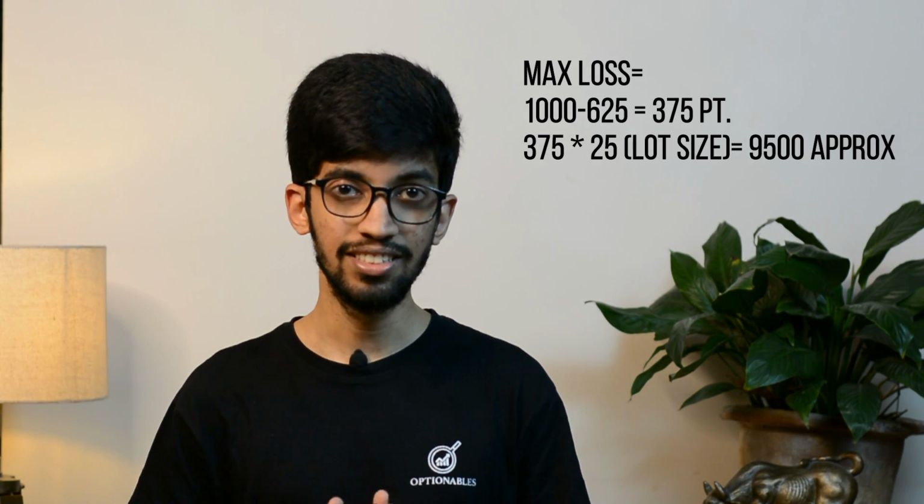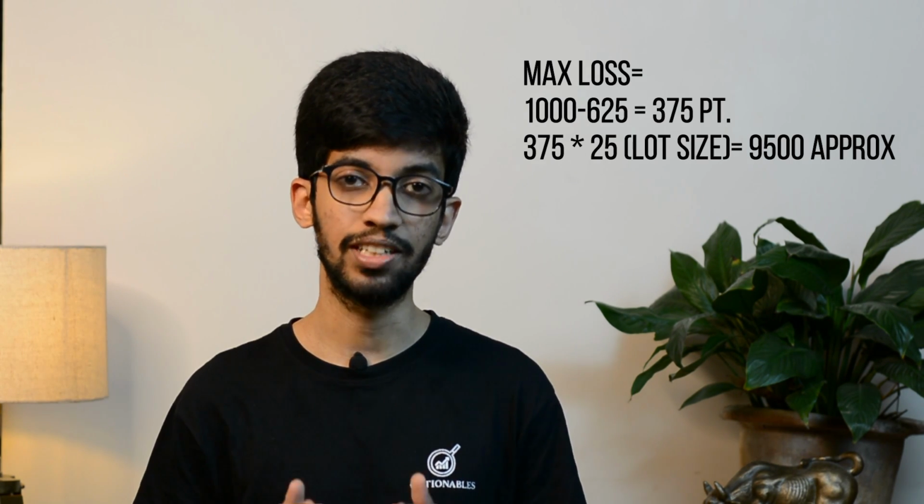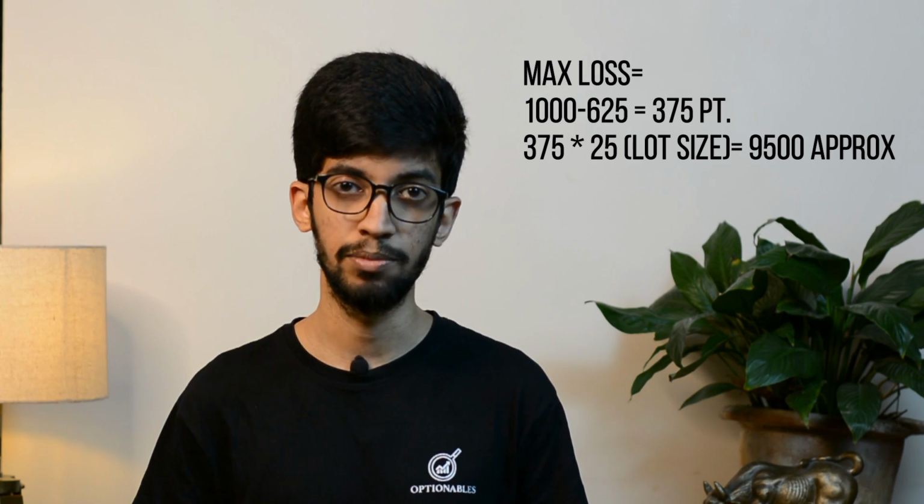And if you remember what I told, your maximum profit plus maximum loss should always be equal to 1000 rupees because you have done a 1000 point away hedge. That means if your maximum profit is 625 rupees, your maximum loss should be 375 rupees. So this is a very simple math. This is how you can quite quickly tell what is the maximum profit and what is the maximum loss for any short straddle.